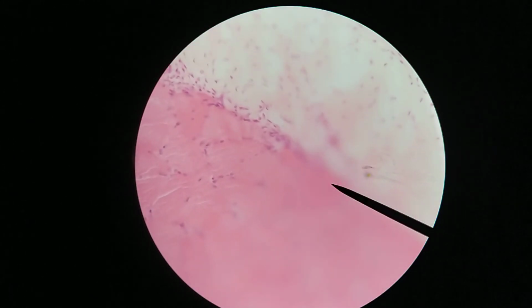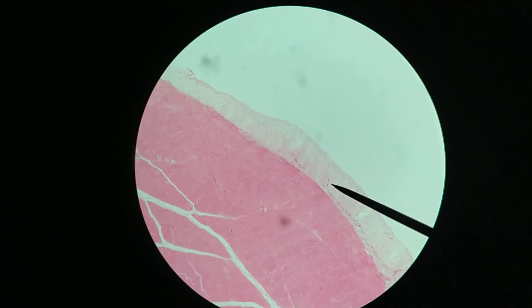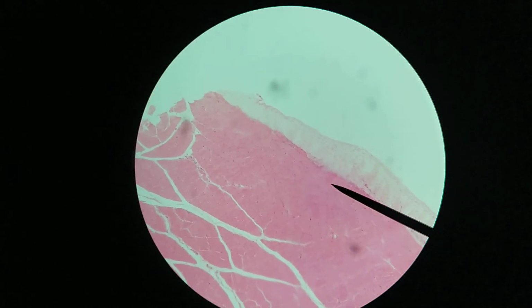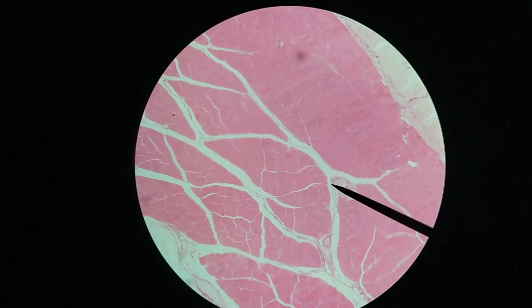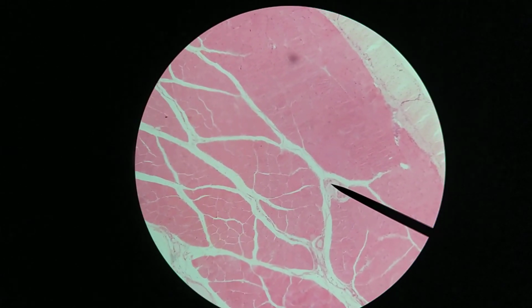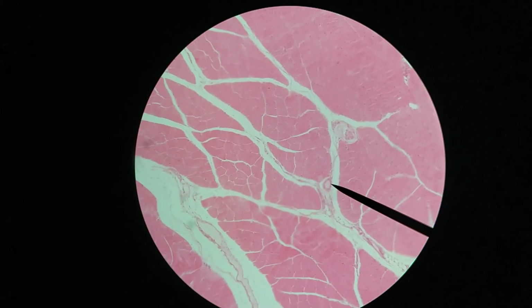Let's zoom out a little bit. On the surface, epimysium, then we have fascicles inside, and in between the fascicles we have connective tissue, and some small blood vessels here.